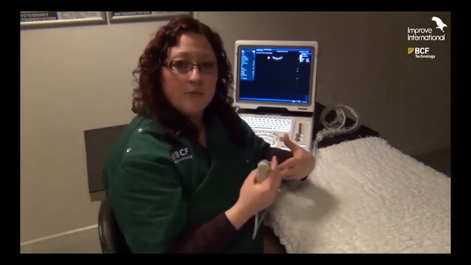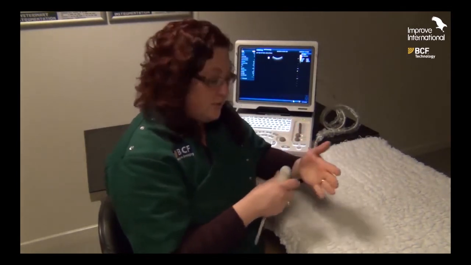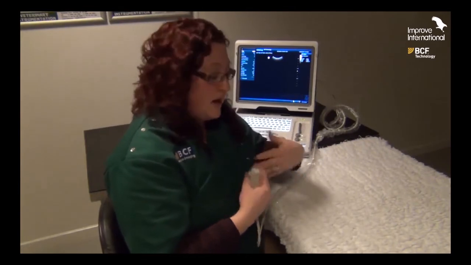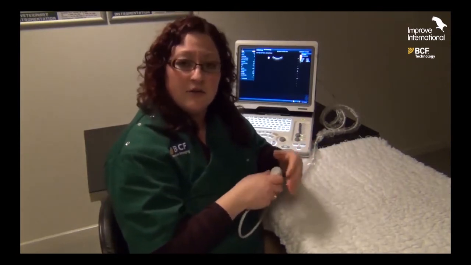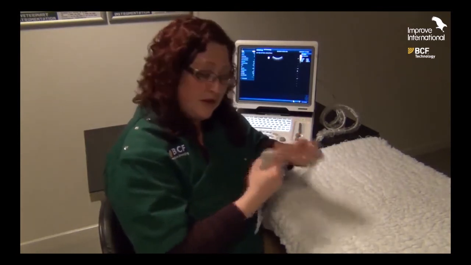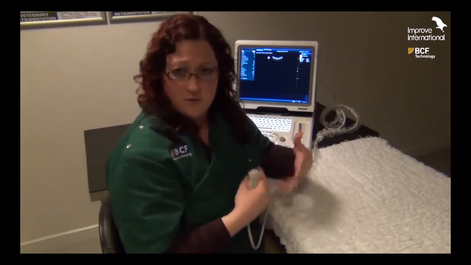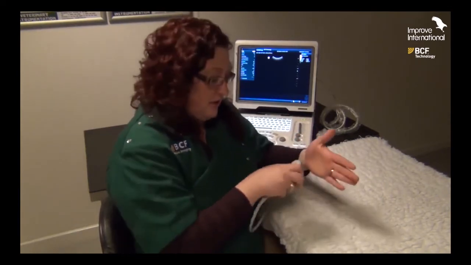The final movement that we can make is actually pressure. And it's important to remember this movement of pressure, because if you have an animal that has a significant amount of body fat, we may actually need to slightly compress that fat so that we can enable the ultrasound waves to get down to the region of interest that we're actually wanting to look at. So you can apply gentle pressure.